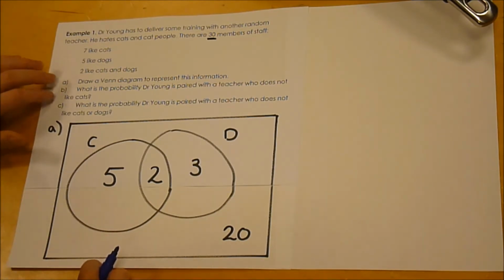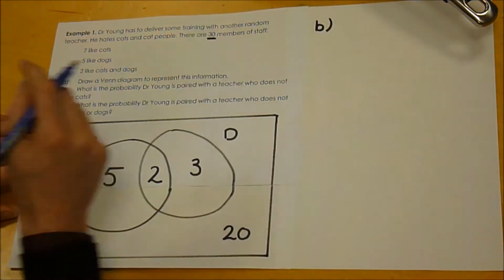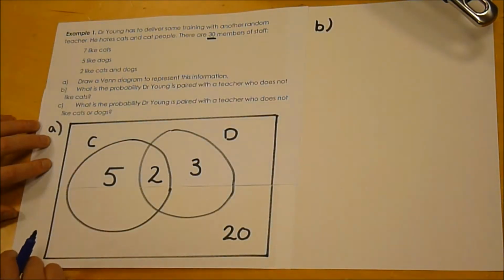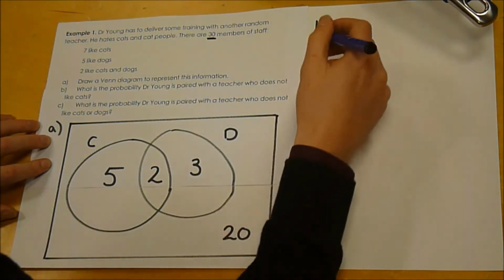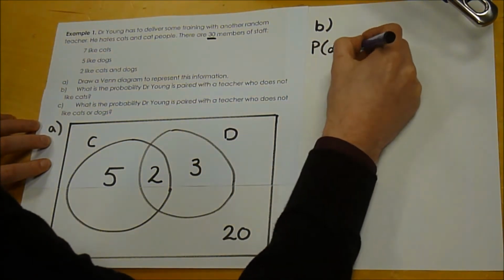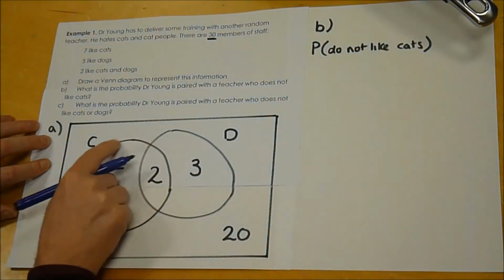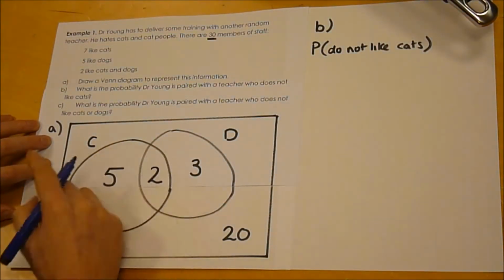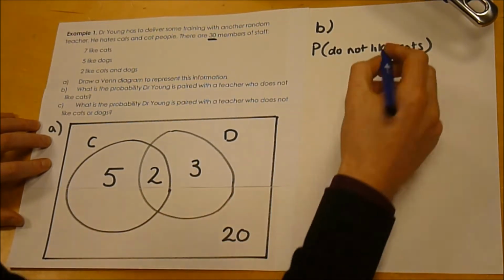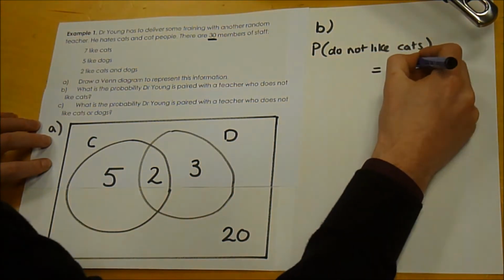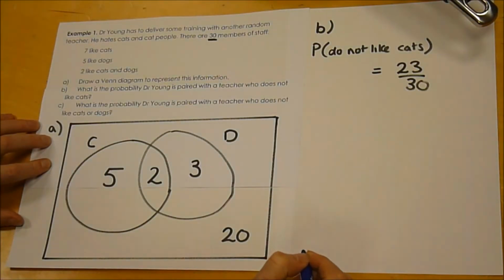So now we're in a position to be able to answer the questions. So part B says, what is the probability that Dr. Young is paired with a teacher who does not like cats? So we want to find the probability that they do not like cats. Well, all the people who like cats are in this circle here. So we want to count up all the rest of them. So it's these 3 people, these 20 people, and so in total that is 23 out of 30. And that's that one done.